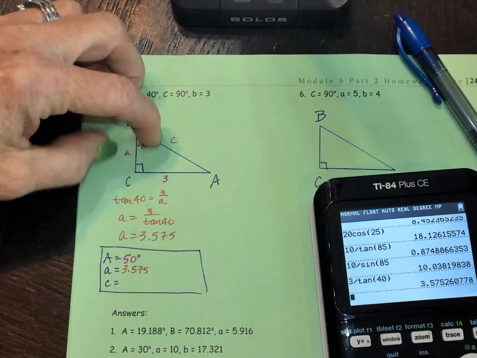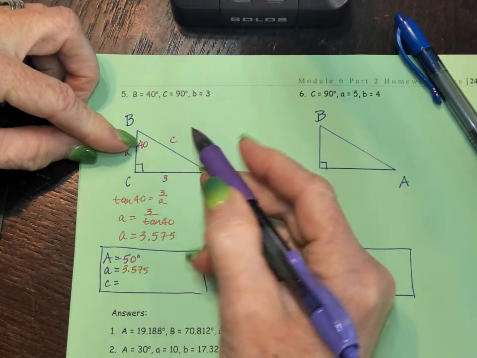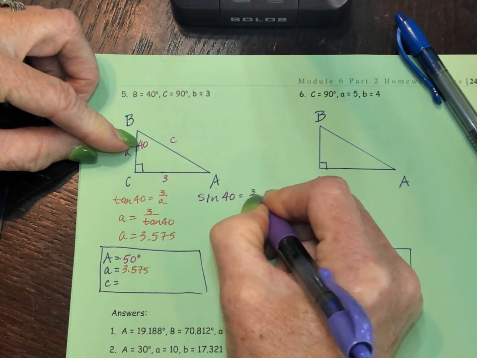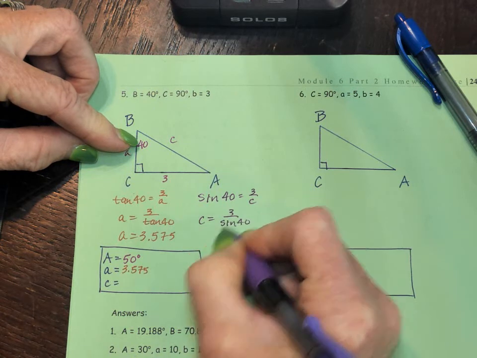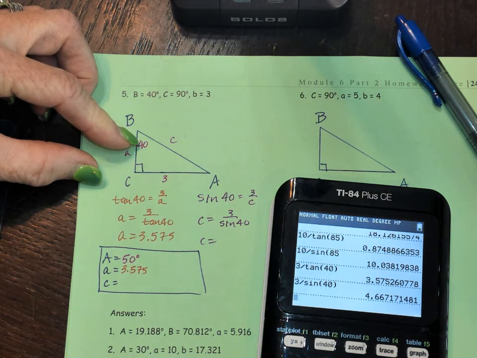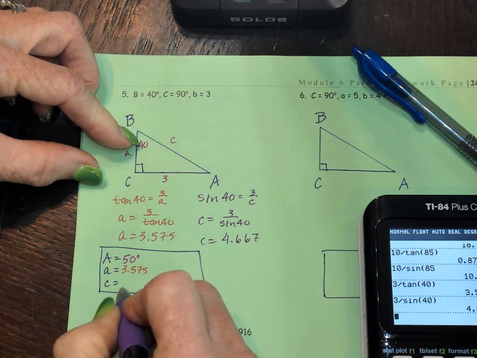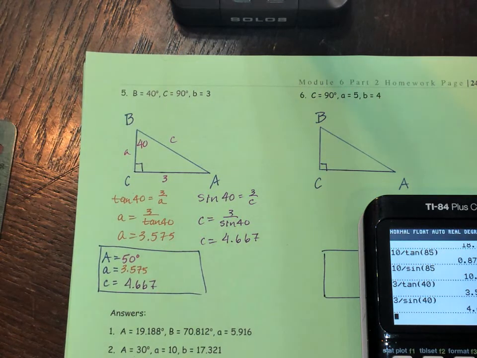And to find C, let's see, from the 40 we have opposite and hypotenuse, that's sine. C is 3 over sine 40. 4.667. Yes. All these years, and I still get excited when I get a problem right.